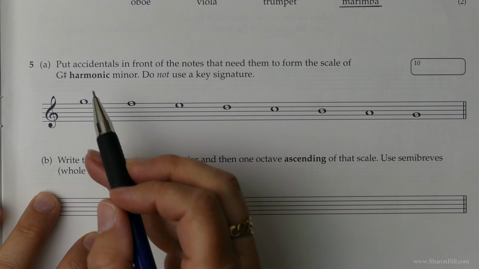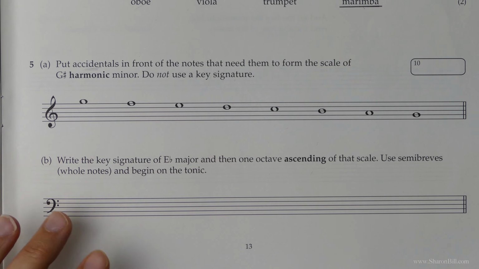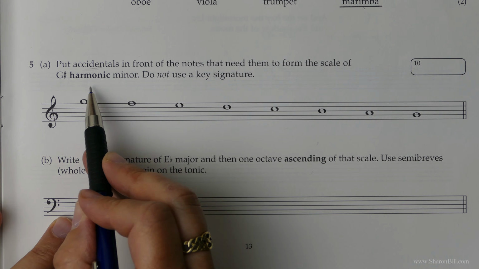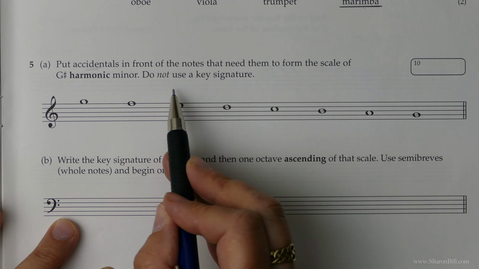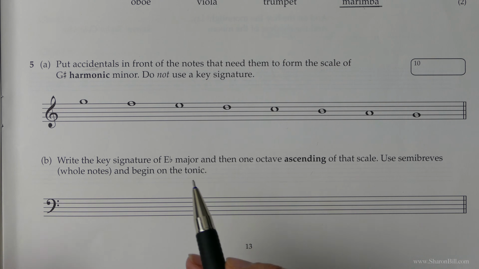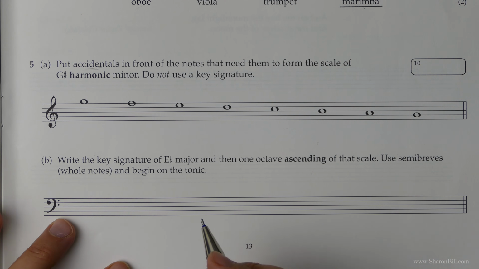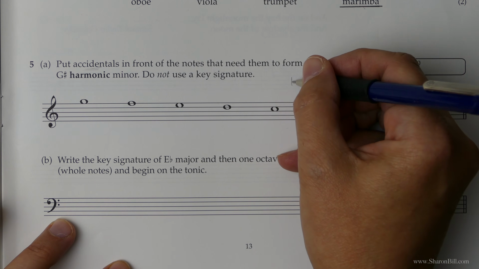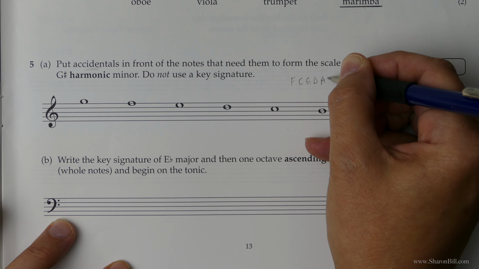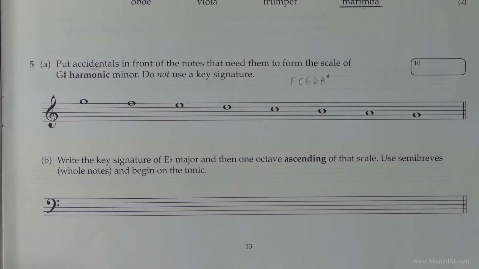So question 5 asks us to put accidentals, not a key signature, in front of the notes that need them to form the scale of G sharp harmonic minor. Don't use a key signature, but use accidentals. Now G sharp minor is related to B major, which would have a key signature of F, C, G, D and A sharps. So let's do that first of all. So let's work through in order.